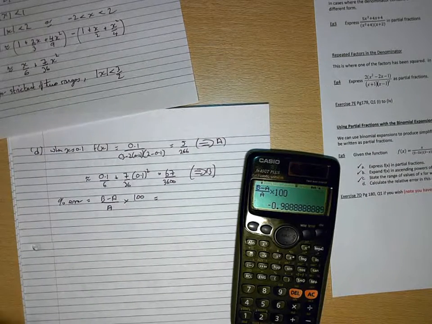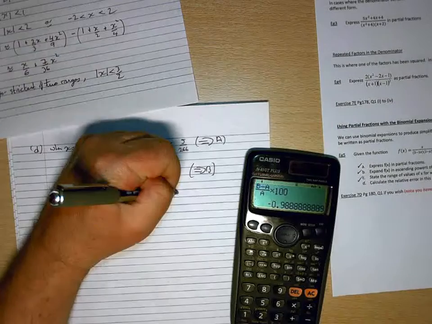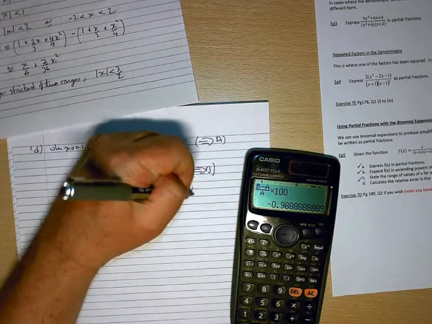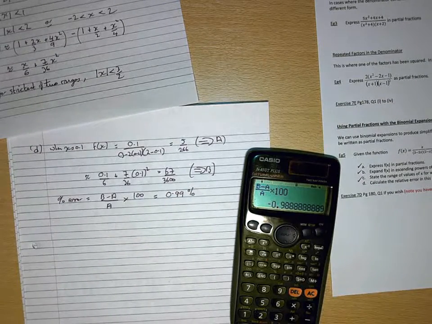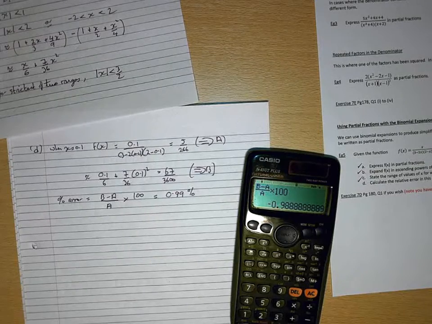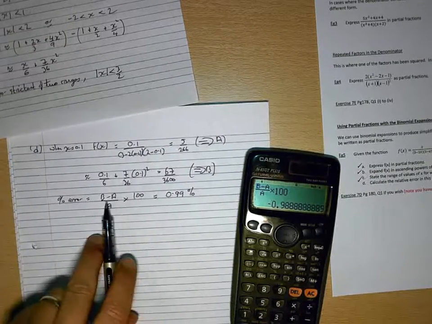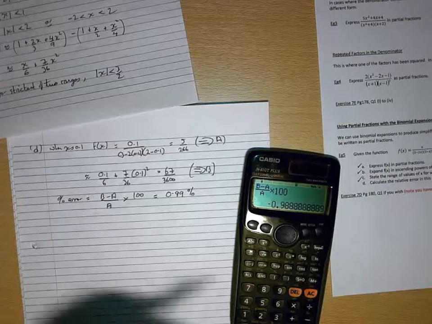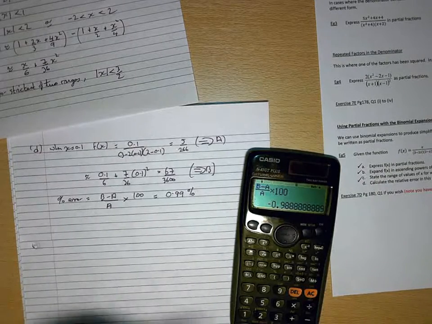So the error is 0.99%. So it's less than 1%. The negative just means that one is bigger than the other. If I had done A minus B, it would have given me a positive. It doesn't matter, it's the absolute value that we're interested in.